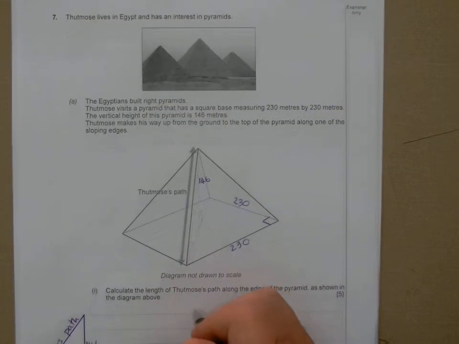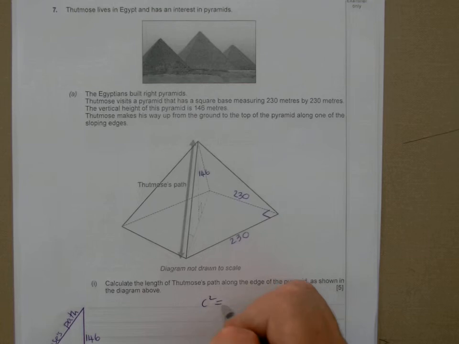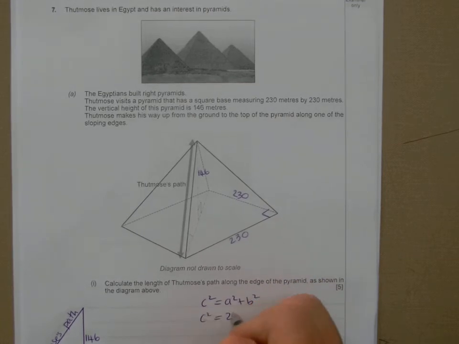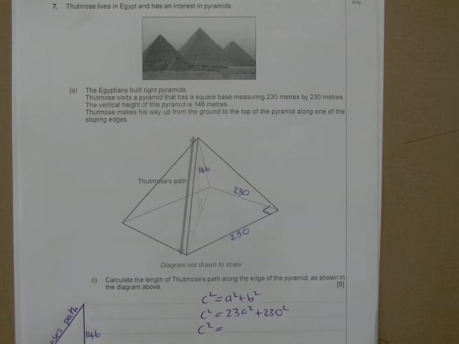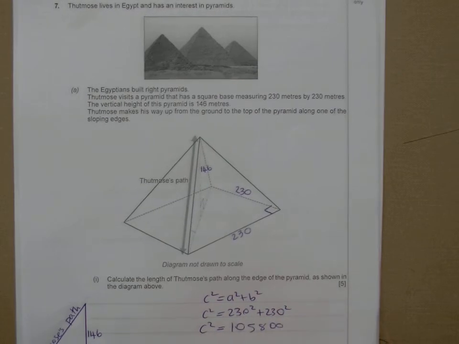So with Pythagoras we use the formula c squared is a squared plus b squared. So we've got 230 squared plus 230 squared. If I do that on my calculator, it comes out to be 105,800.